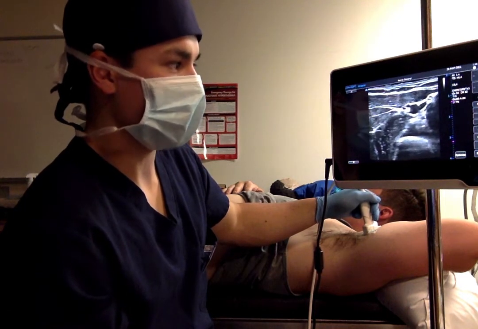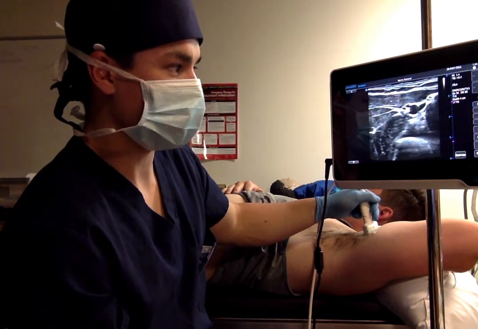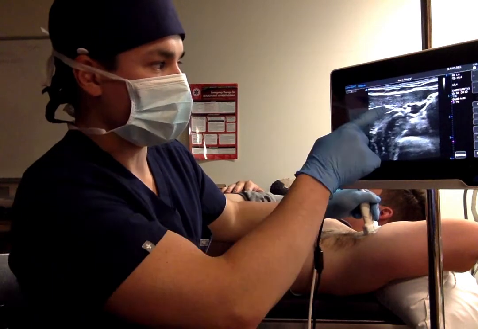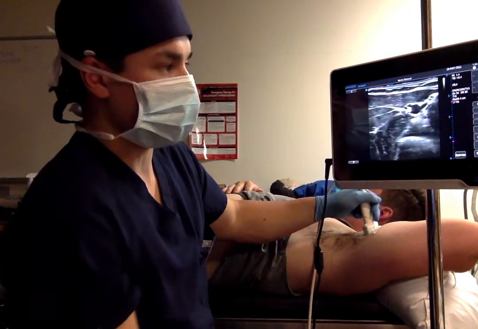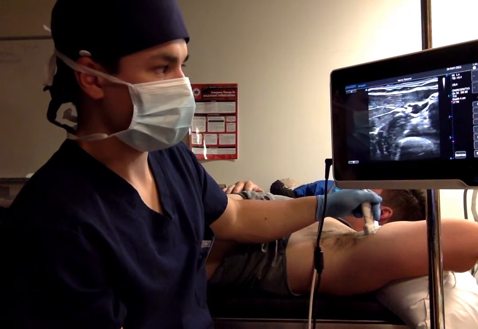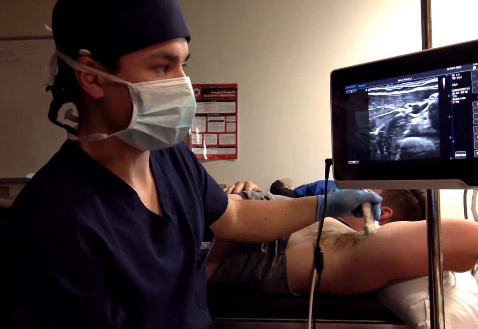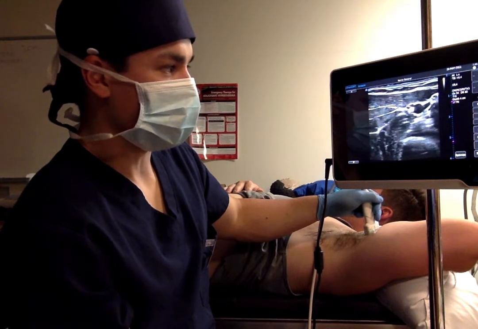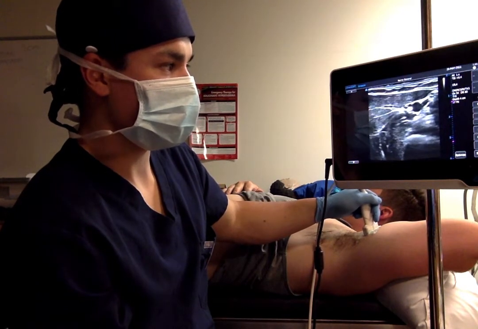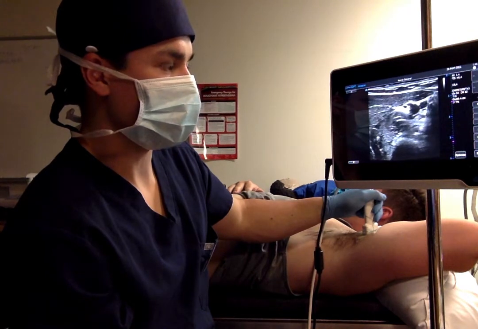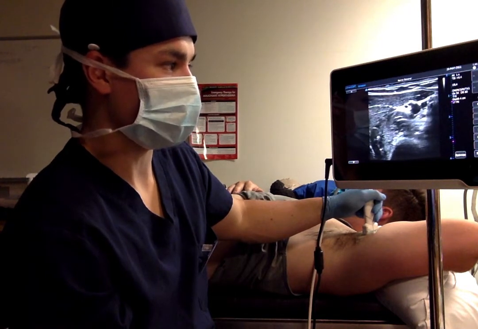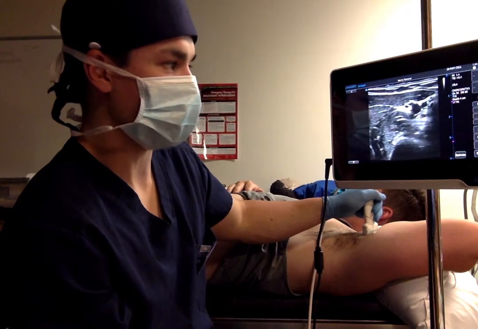So we aspirated, injected our 0.25% ropivacaine, and then withdraw our needle and redirect superiorly towards the median nerve. And once again, use the nerve stimulator if you feel like it to a goal of 0.3 to 0.5 milliamps and get a finger twitch, aspirate, and then inject the remaining 15 cc's of 0.25% ropivacaine.